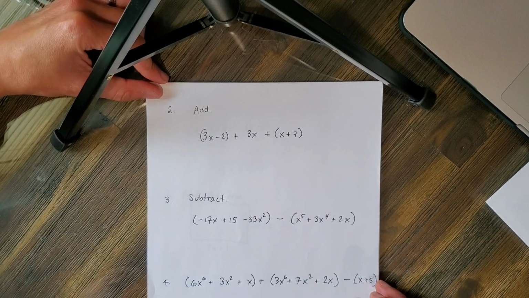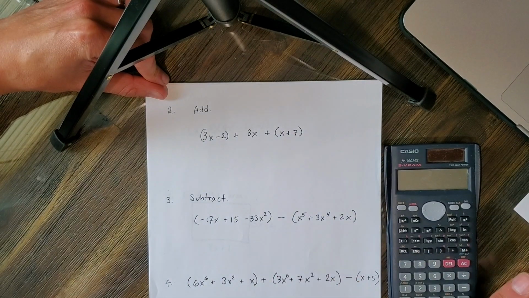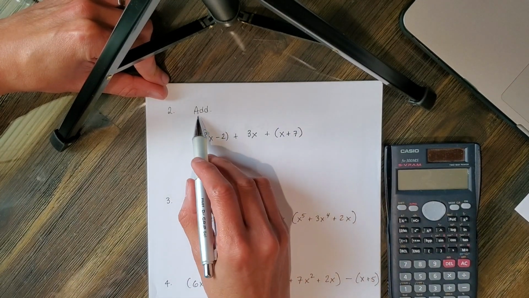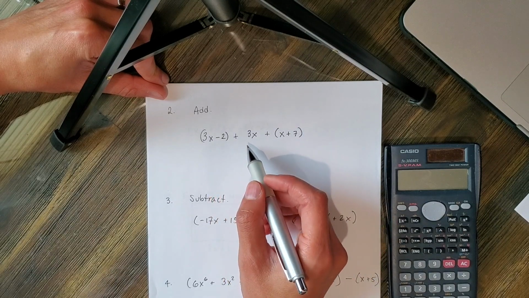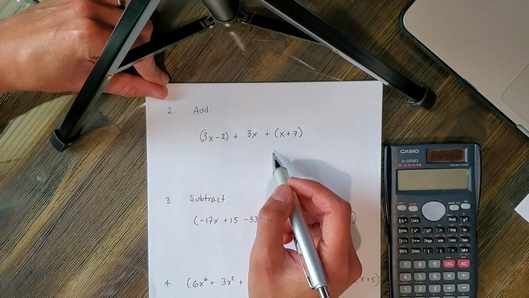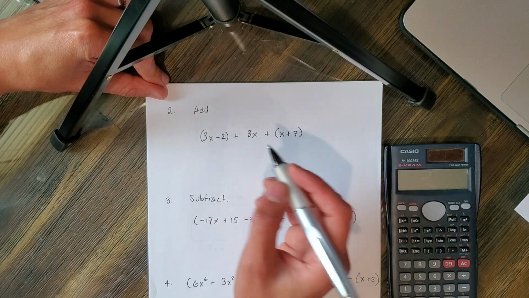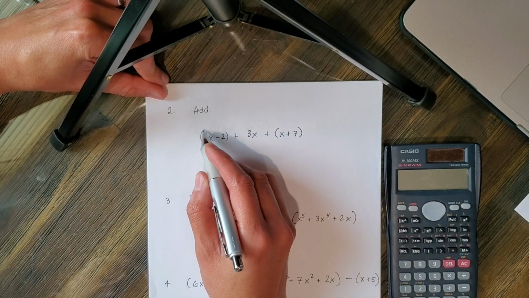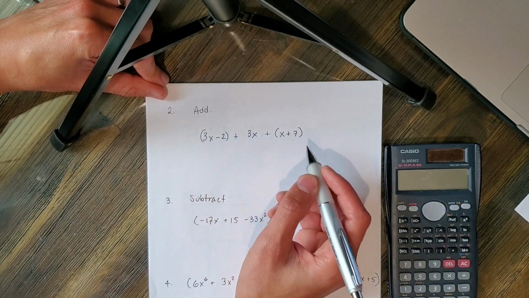All right, add. Okay, and you're allowed to use a calculator if you need it, so just have it there just in case. Okay, so notice here, this is add. There are plus signs in between each polynomial. So what we're going to do here when we're adding is combine like terms. So it would be as if the parentheses were not there. So I can do it with the parentheses or without them.